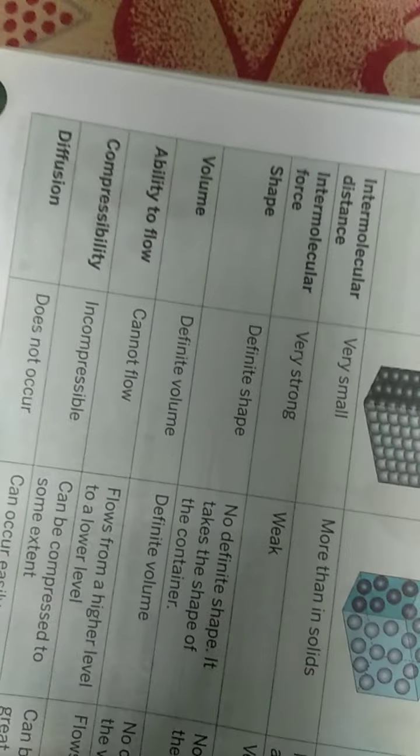So this is the end of the chapter. If you go through these differences, then it will be easier for you to learn.